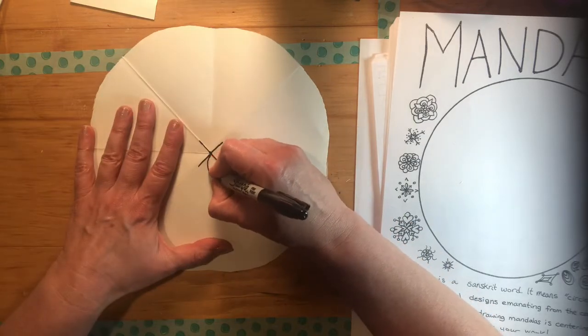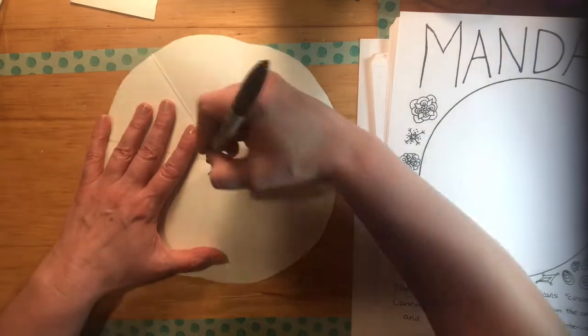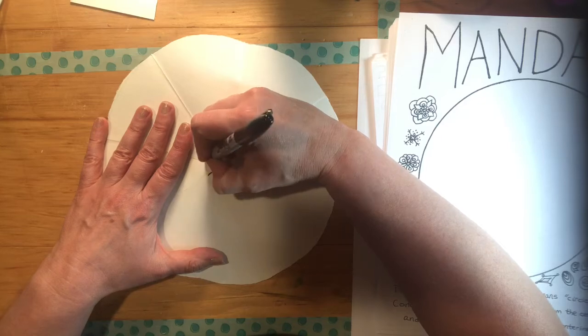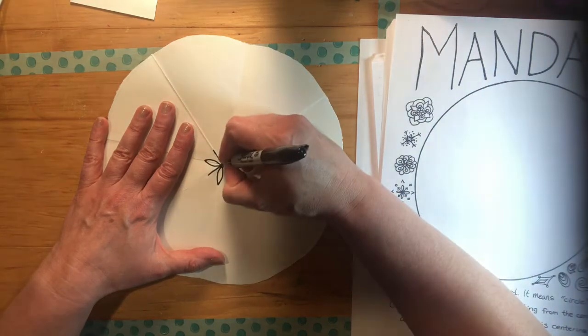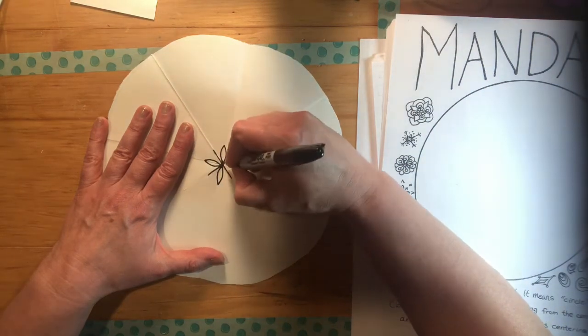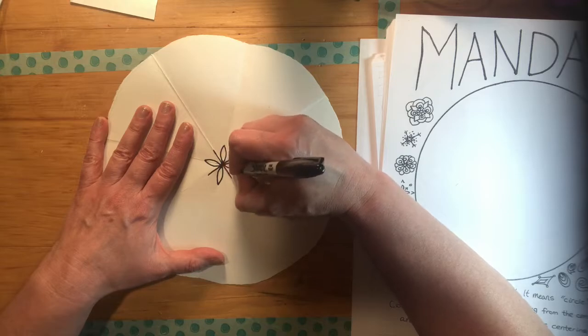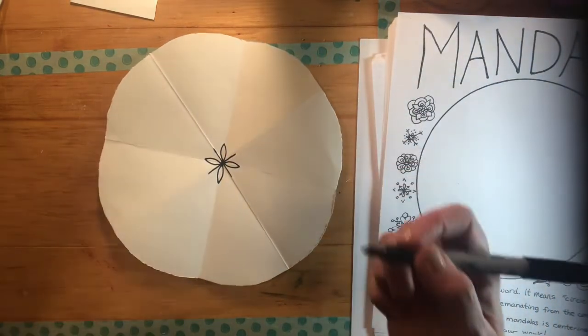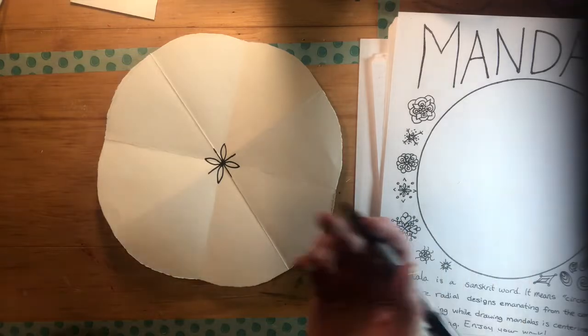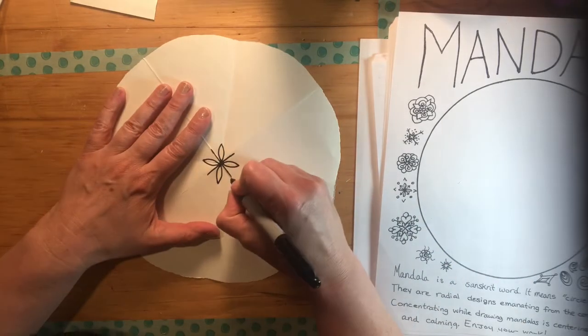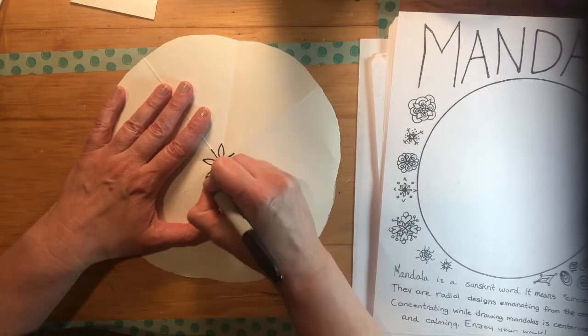I'm gonna do something different on these spokes. Looks like petals. Now, it doesn't have to be a flower. A lot of times they do end up looking like flowers because flowers are radial designs.